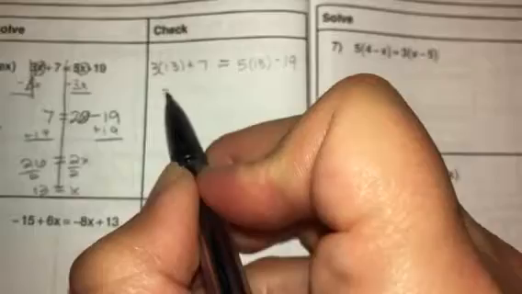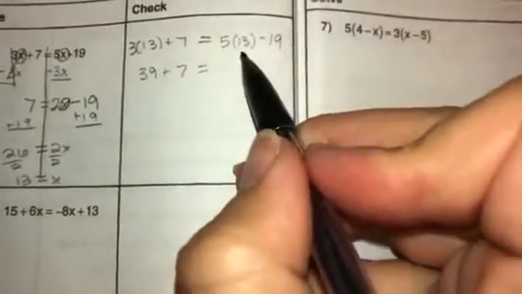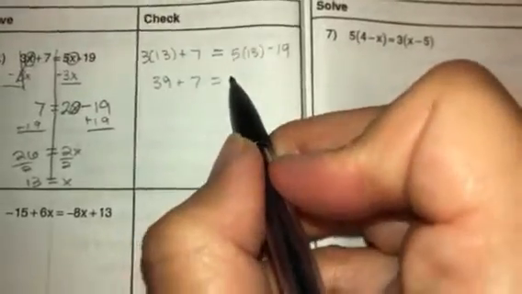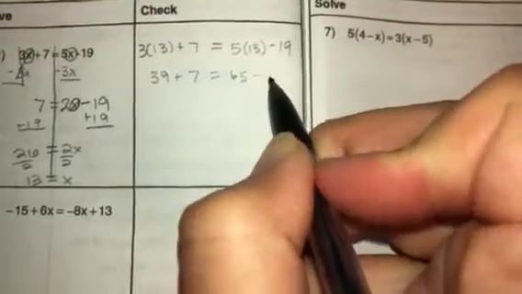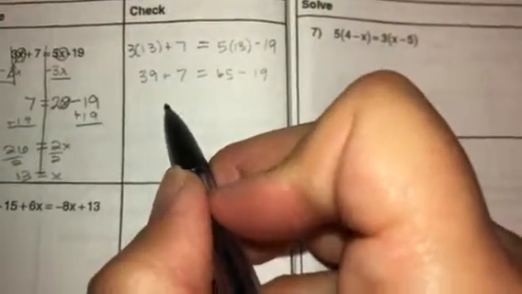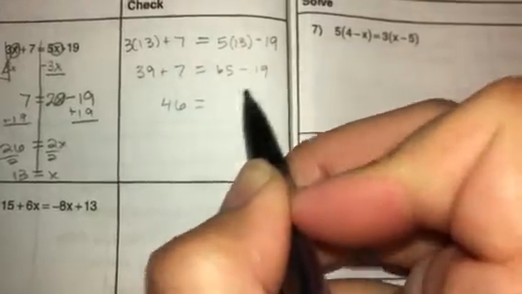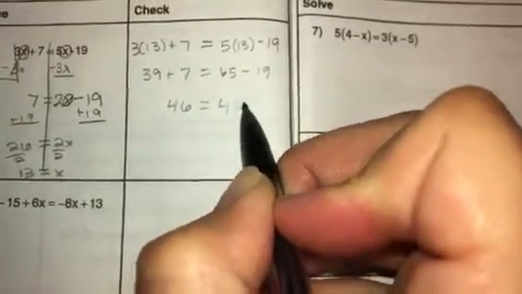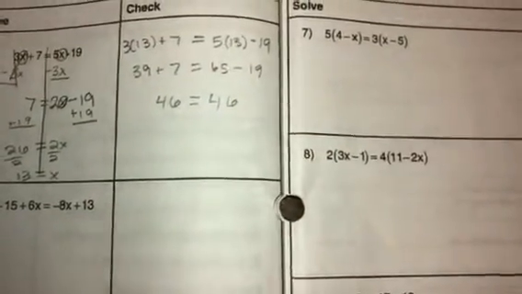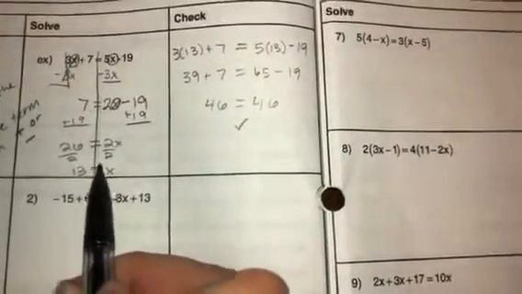3 times 13 is going to give us 39 plus 7. On this side, 5 times 13 is going to give us 65 minus 19. Then we work that out. 39 plus 7 is going to give us 46. And 65 minus 19 is also going to give us 46. Since the sides are equal, we know that checks out, and our answer is correct.